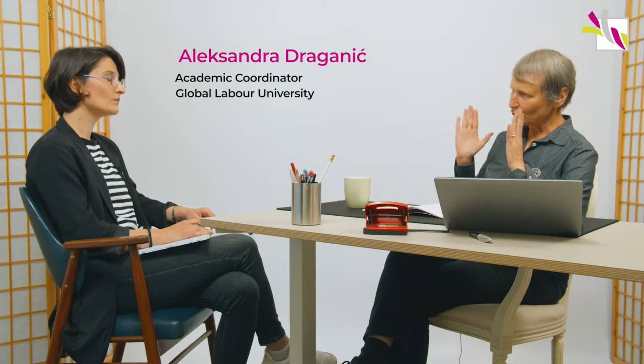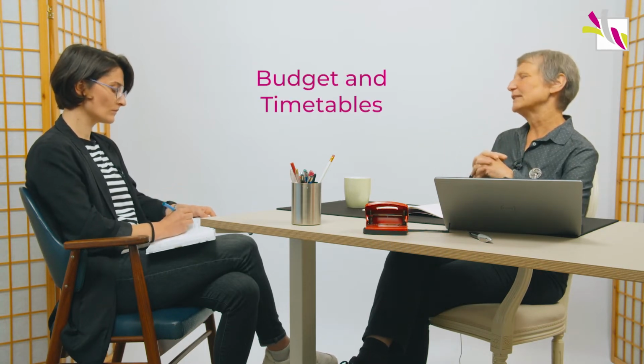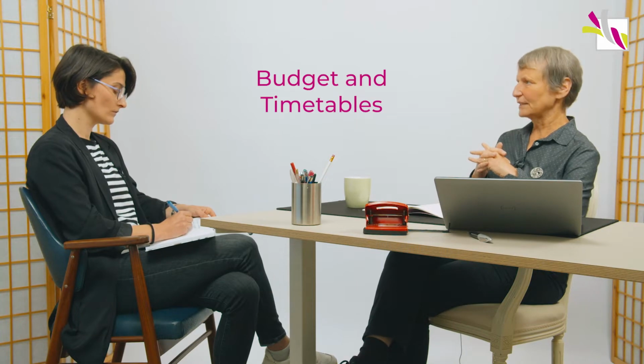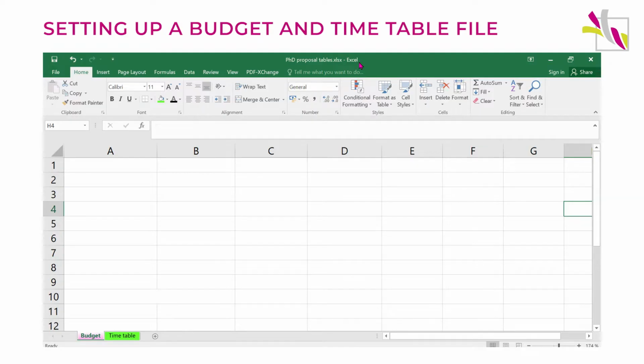And as we were talking about the financial aspects already, I'd like to recommend that you elaborate on your methodological steps at the same time as you elaborate on your budget and your timetable. And to do this, you can create a file in a spreadsheet program such as Excel, and you insert two spreadsheets, one for the budget, one for the timetable.